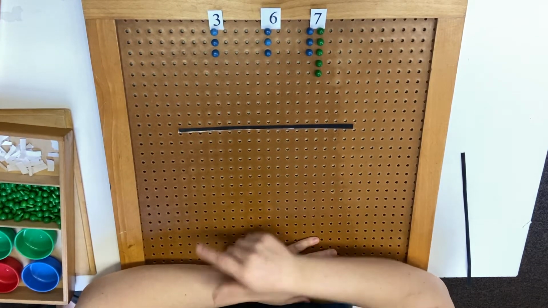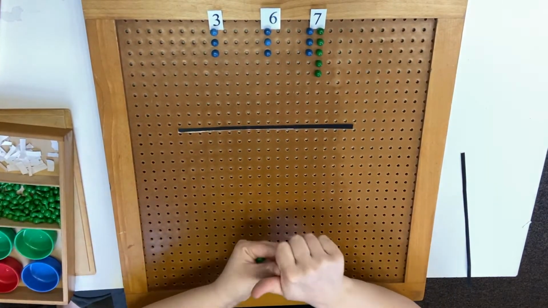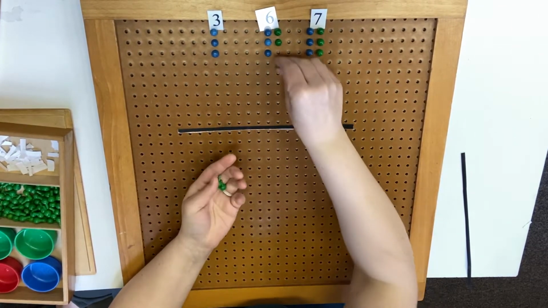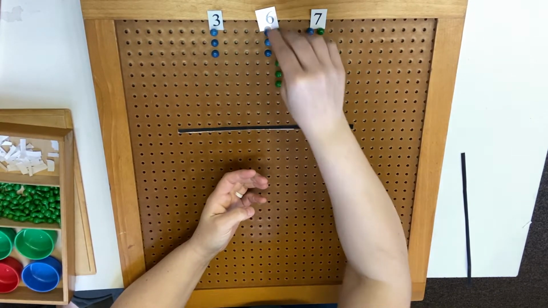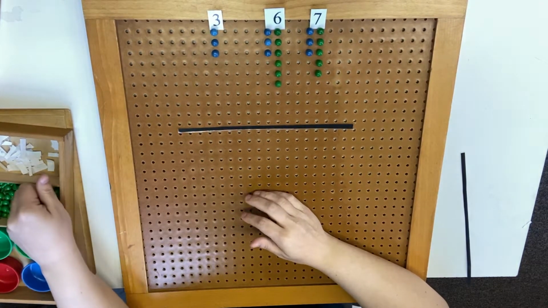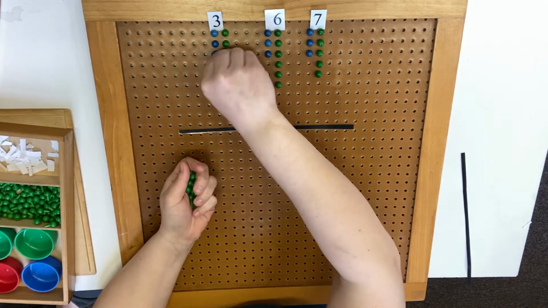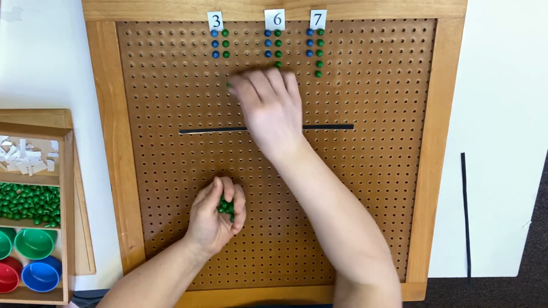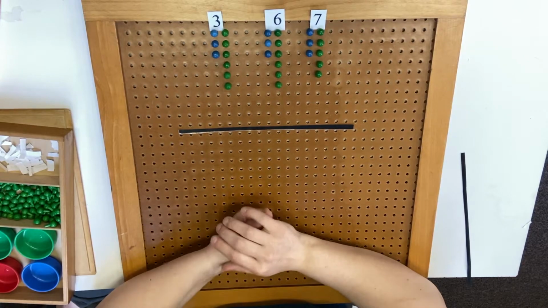Okay, now we have 30, 30, 35. So these two are the same, so I'm just going to go ahead and add to the 6. 2, 3, 4, 5, 6. Okay. Now we have 30, 36, and 35. I'm going to add to the 3 because it's the smallest number. 1, 2, 3. 3 is still the smallest, so I'm going to add another one. 1, 2, 3. Now the 7 is the smallest number.